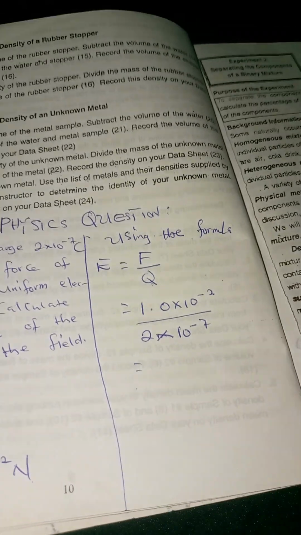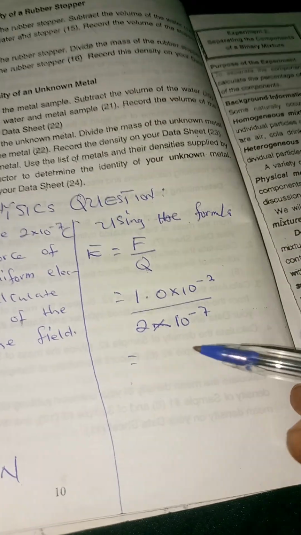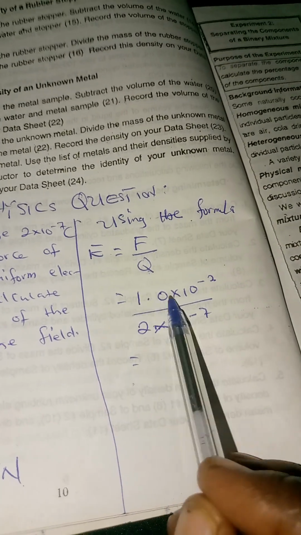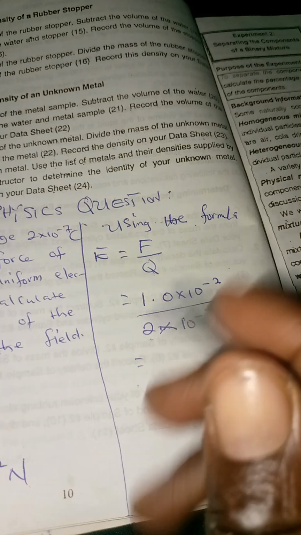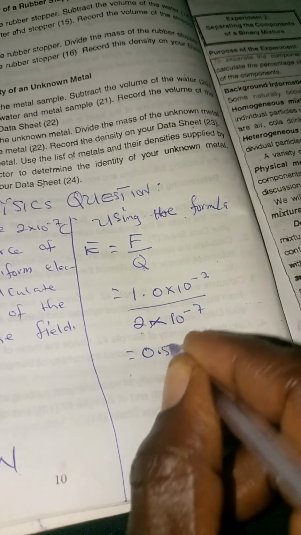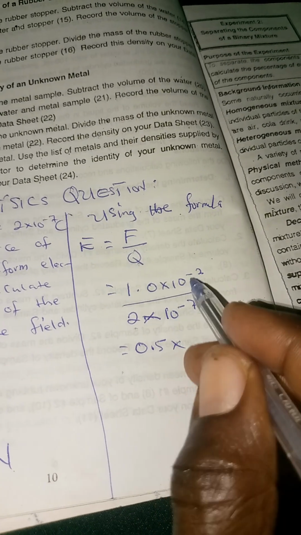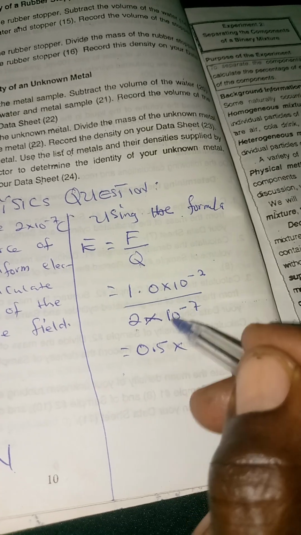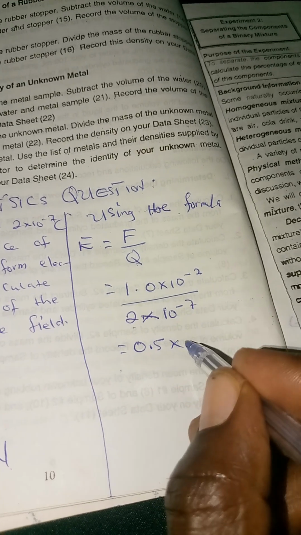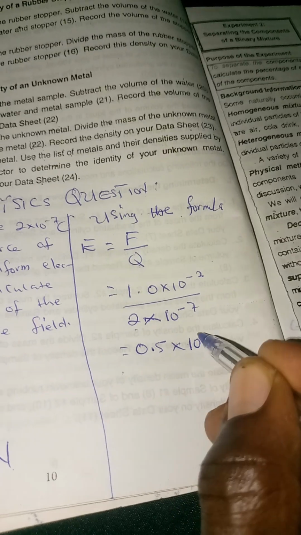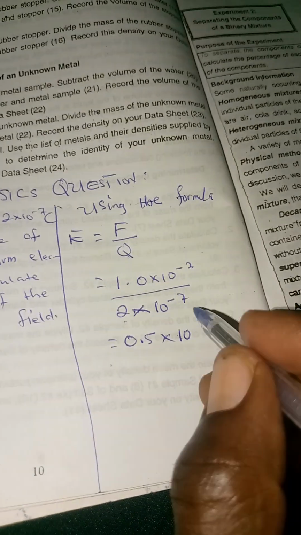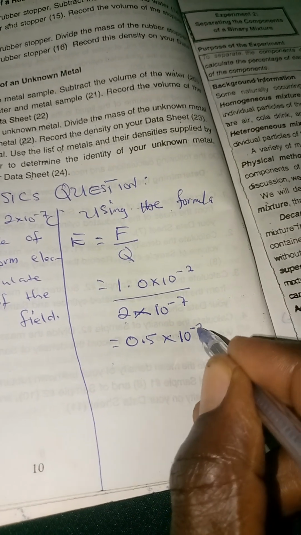Okay, now if you use your calculator very well, it will give you the answer, but let's show you what to do. 1.0 divided by 2 will give you 0.5 times, okay, this is 10 and 10. According to the law of indices, you pick the base, now you work with the index, which is minus 2.